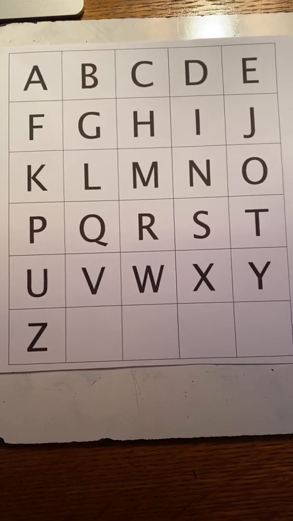Because what we're going to do is see what geometric figures or shapes live inside of each of the letters of the uppercase alphabet. So that's kind of what our task is for today.